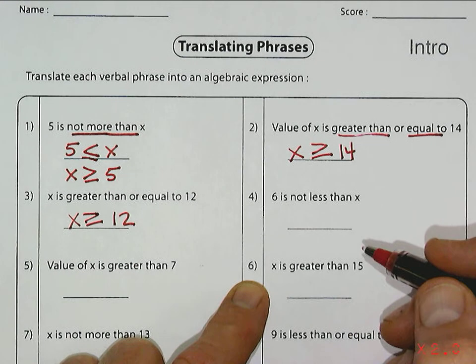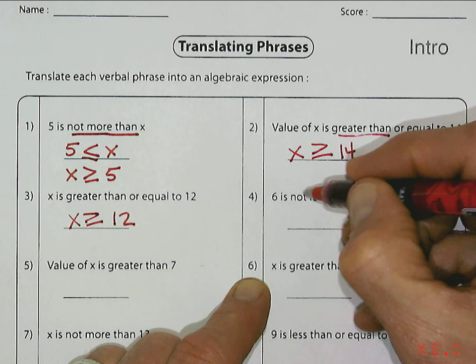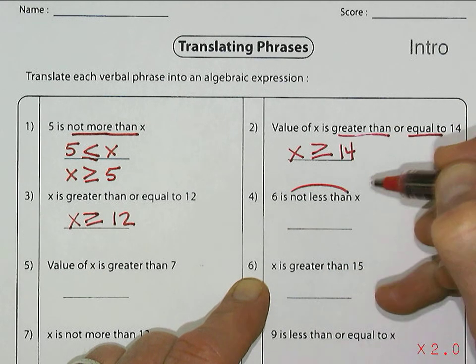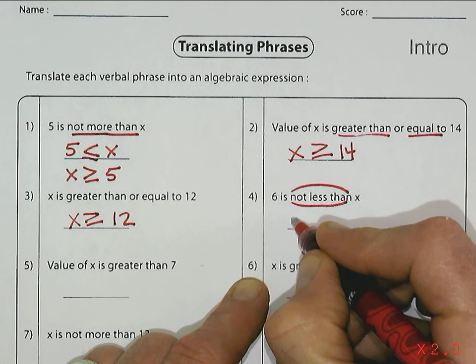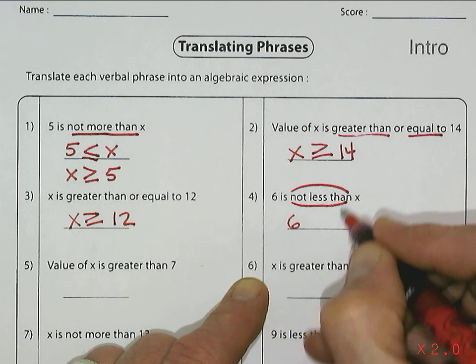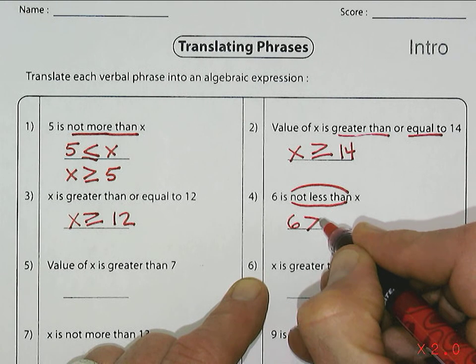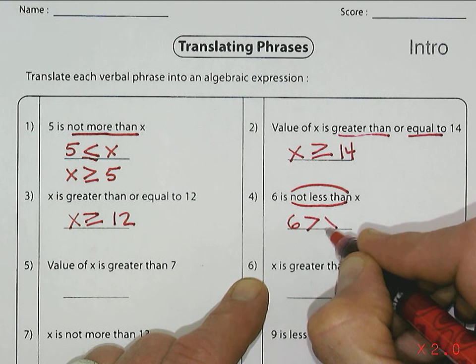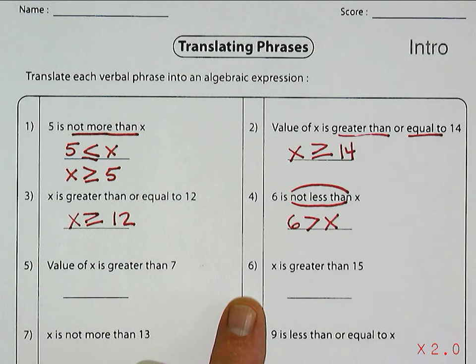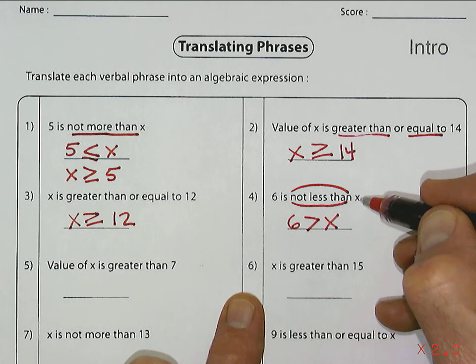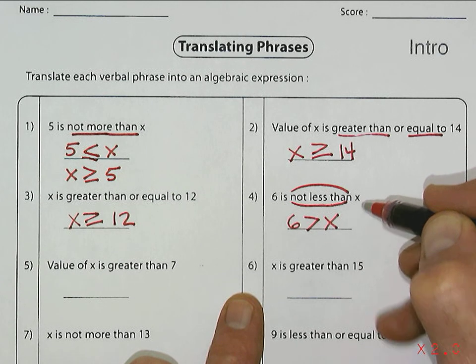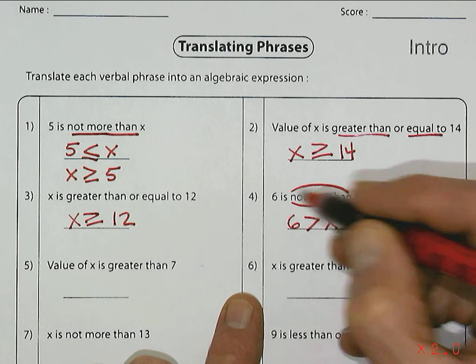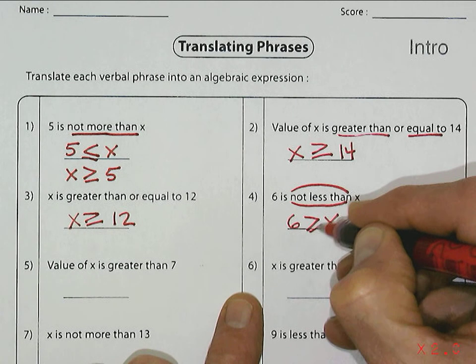It becomes a little bit more of a challenge when we have things like not less than, which is really the same as greater than. So 6 is not less than, so that means it would have to be greater than x. Now again, the question is, could it be equal to? So if I were to stick the 6 in for x, if I said 6 is not less than 6, that's true. 6 is equal to 6. It's not less than 6, it's not more than 6, it's equal to 6.